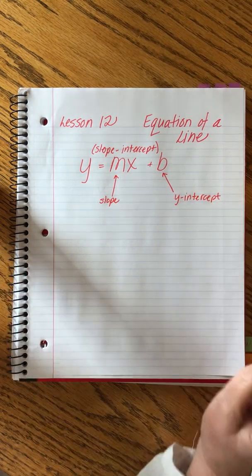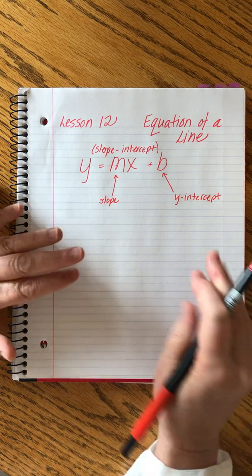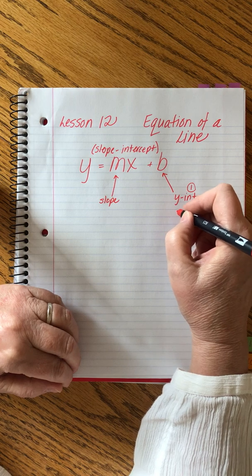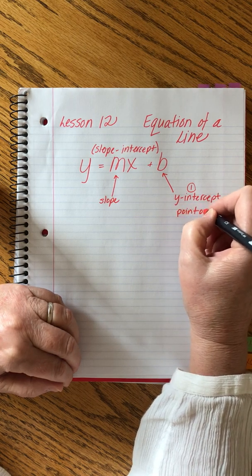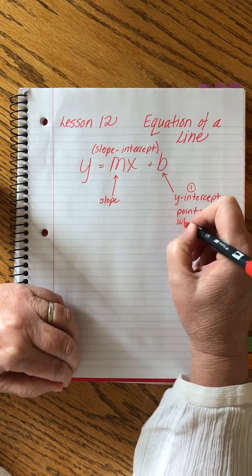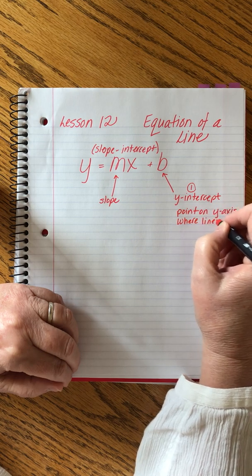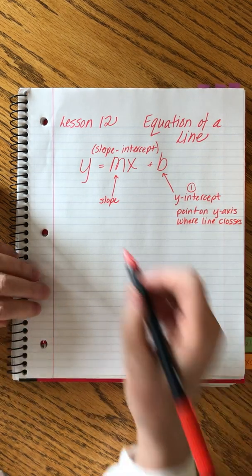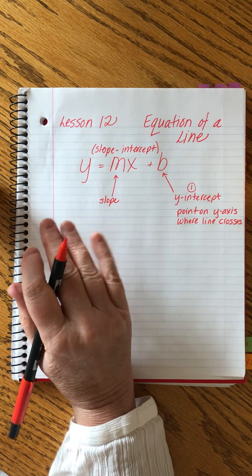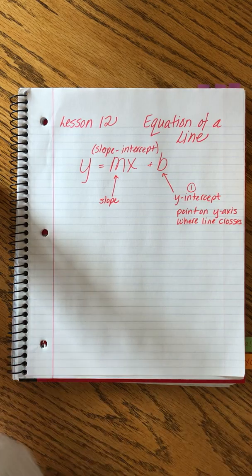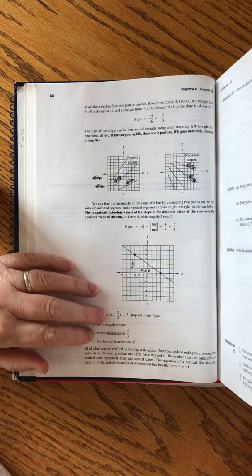So we're going to talk a little bit about how you use this information. The y-intercept is what we always graph first, and it's simply the point on the y-axis where our line crosses. Okay, super easy. The slope has more subtle details to it. The slope tells us how much the line tips. Now, slopes can be positive or negative, and let me show you John's super cool picture.